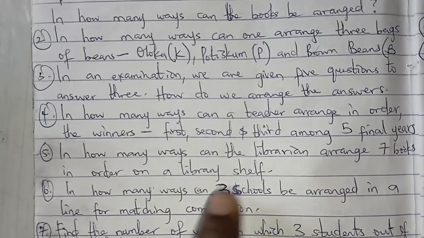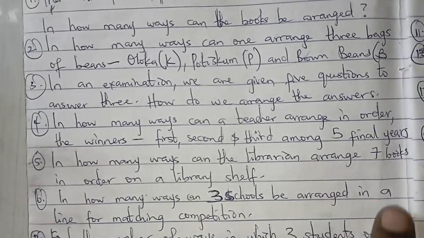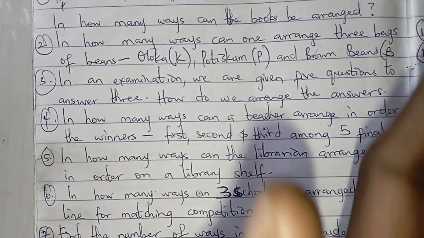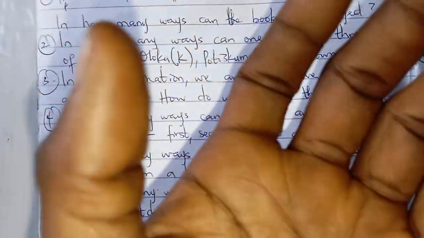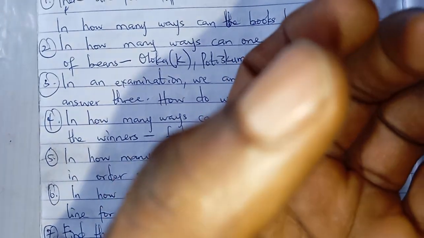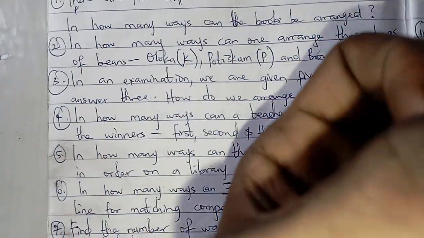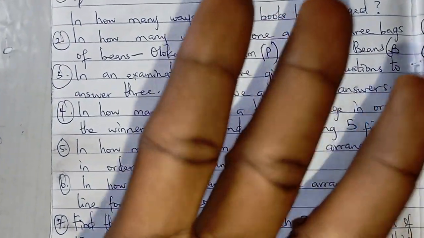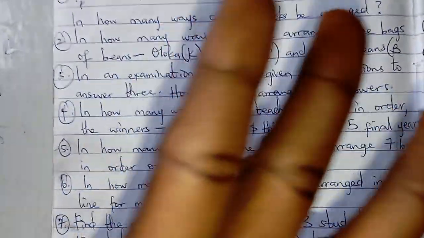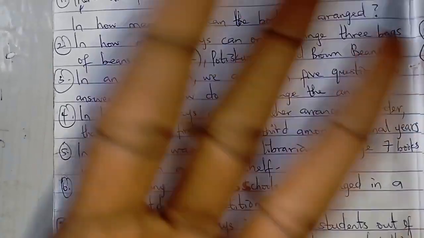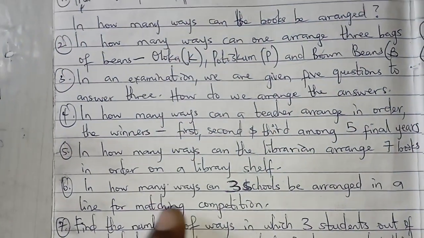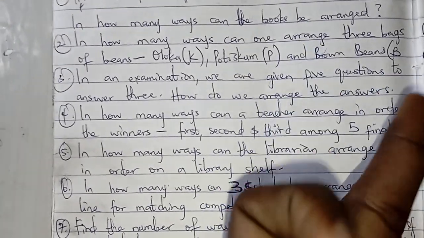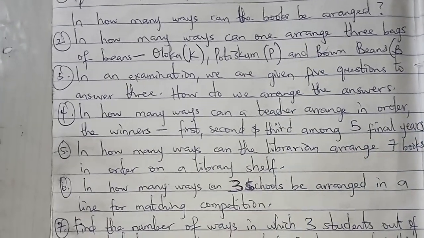Now, in how many ways can 3 schools be arranged in a line for a matching competition? It is 3 schools. There is no selection or picking out of that 3. You have 3 options, and these 3 options that you have, you are to arrange them. So it's the same as saying 3 factorial. So how many ways can 3 schools be arranged in a line for a matching competition is simply going to be 3 times 2 times 1. Very simple.